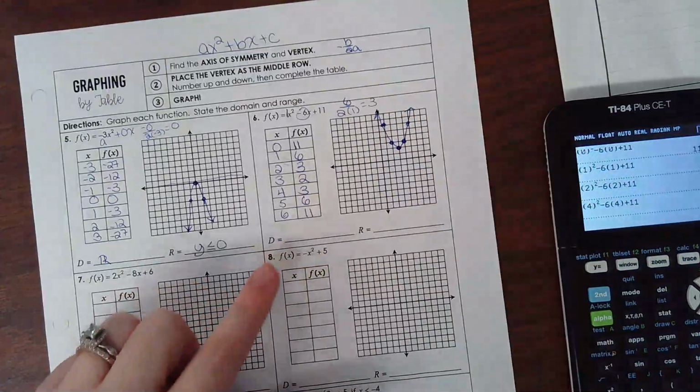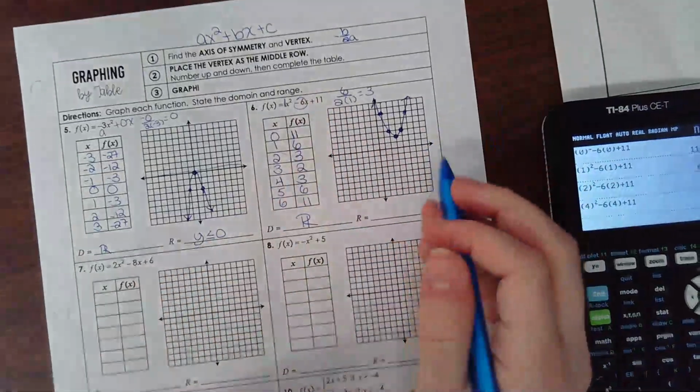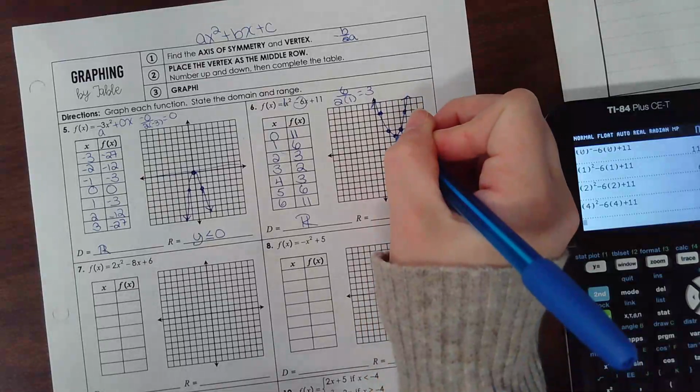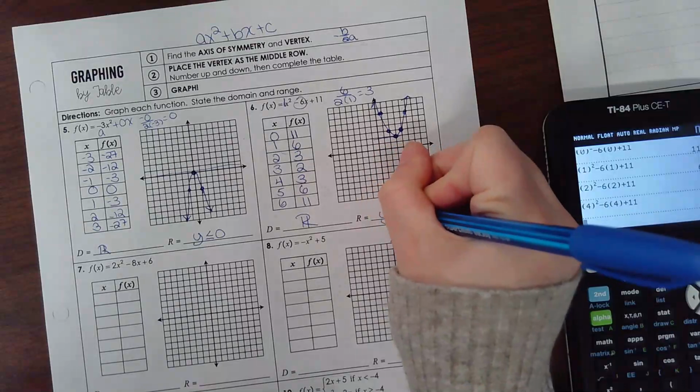My domain is all real numbers because it would go on forever left and right. My range is everything above 2. So y is greater than or equal to 2.